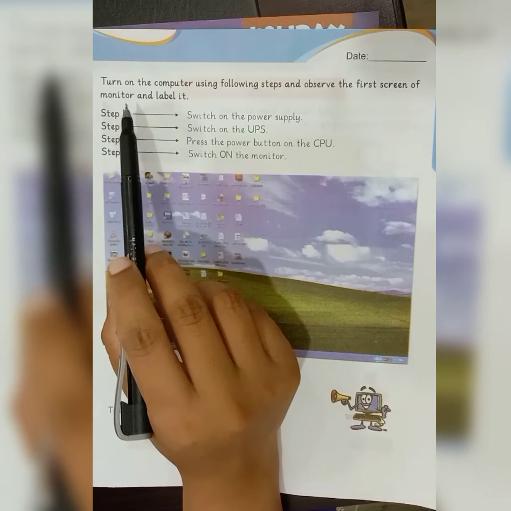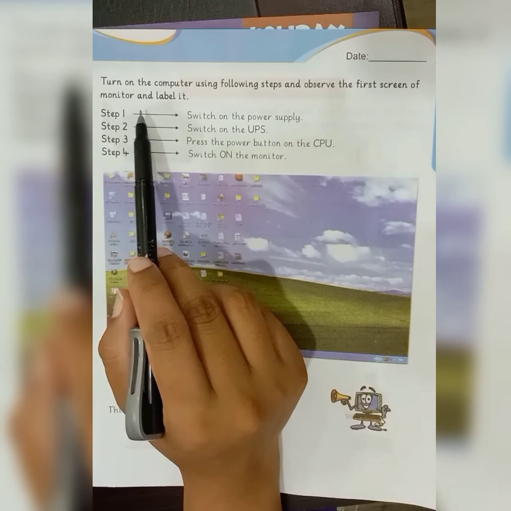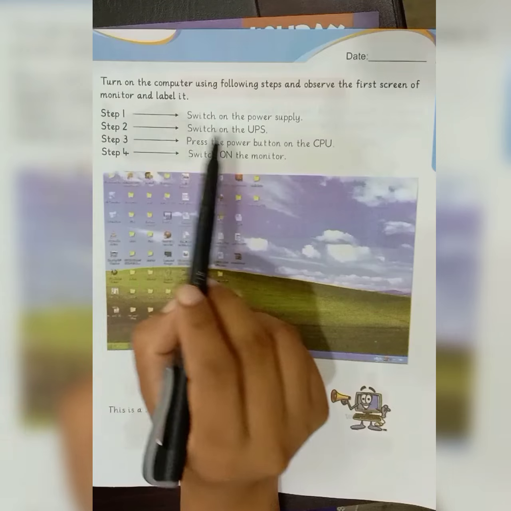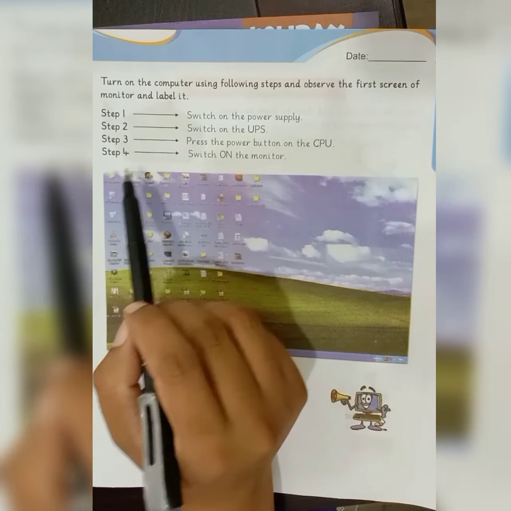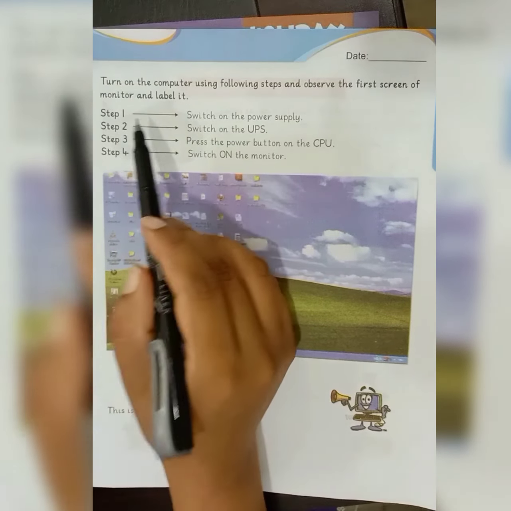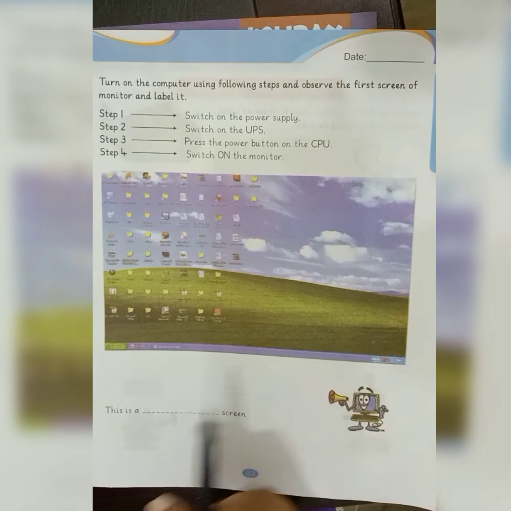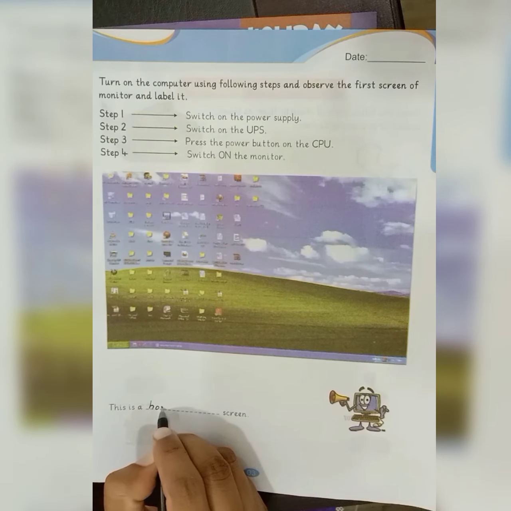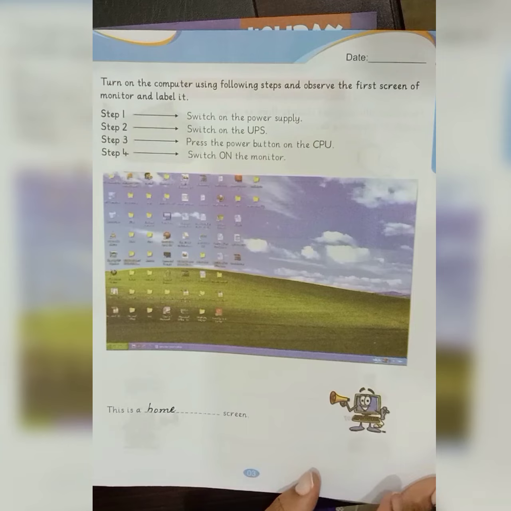Let's read the statement. Turn on the computer using following steps and observe the first screen of monitor and label it. Step 1. Switch on the power supply. Step 2. Switch on the UPS. Step 3. Press the power button on the CPU. Step 4. Switch on the monitor. जब सारा प्रोसेस कर लेंगे then you will see a screen on your computer screen. This is the home screen. Home screen.